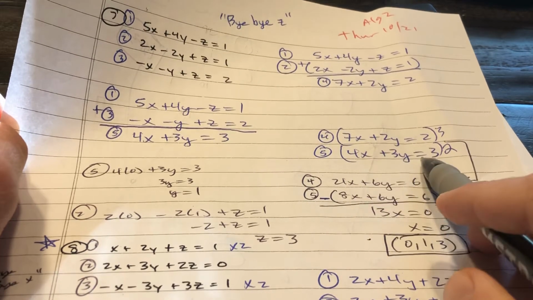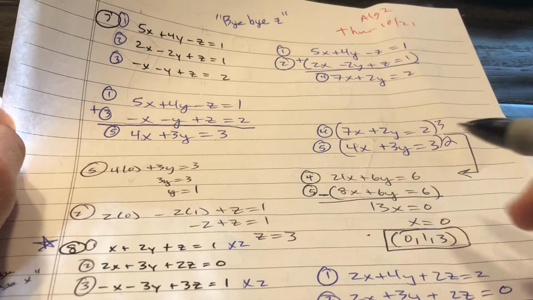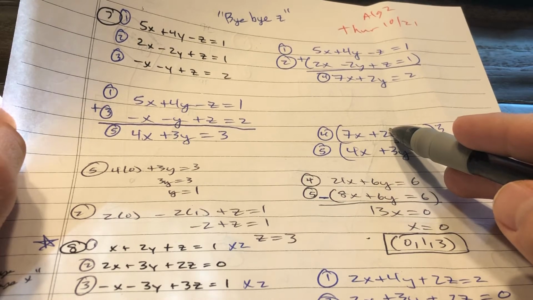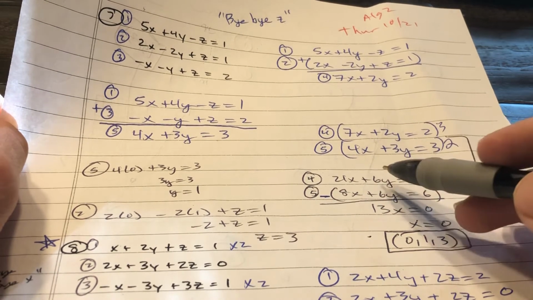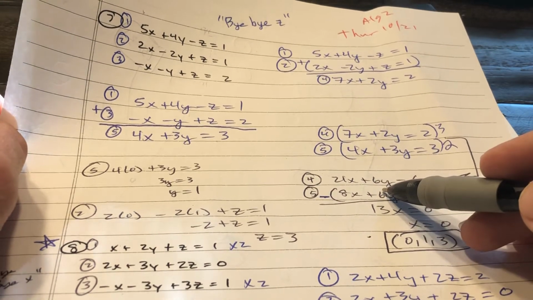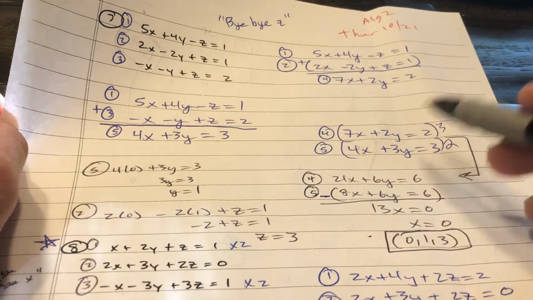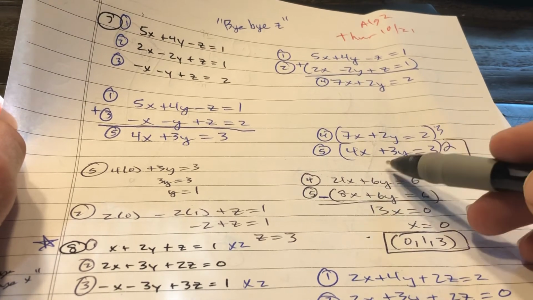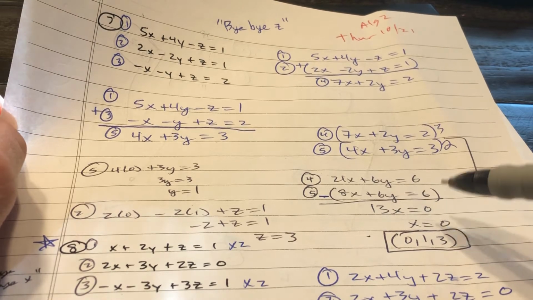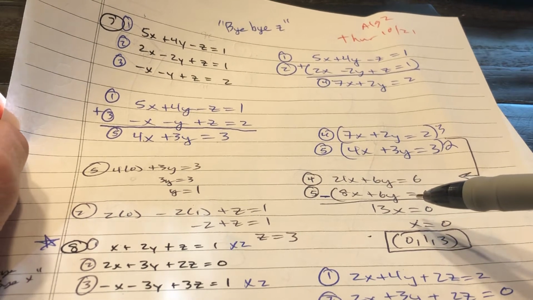Equation 4 and 5, and I'm going to ask myself, what can I eliminate? If I triple this first equation and double the second equation, then the y's match up perfectly. The 6 and the 6 will cancel through subtraction. I have the same sign, so I subtract. How do I get 6 and 6 to be 0? Subtraction. I get 13x is equal to 0. X is 0.